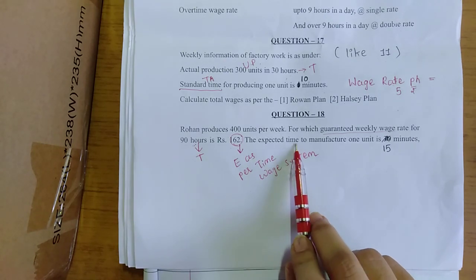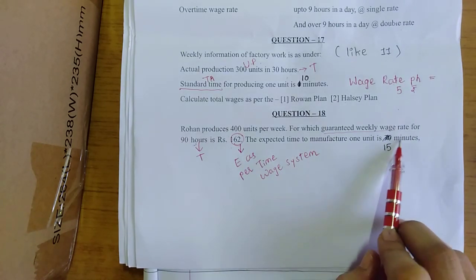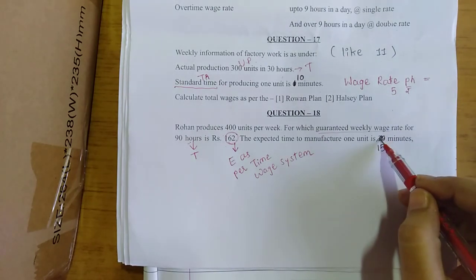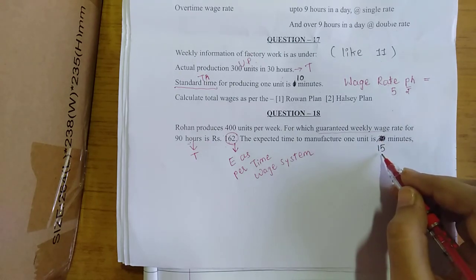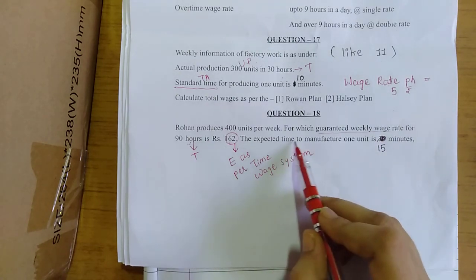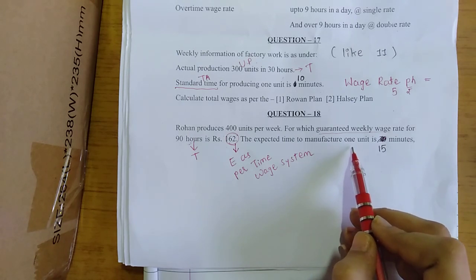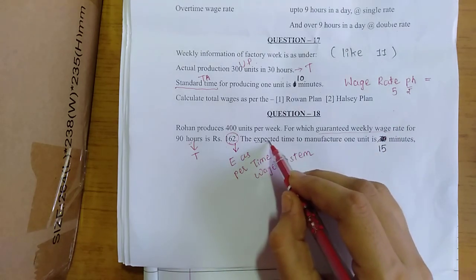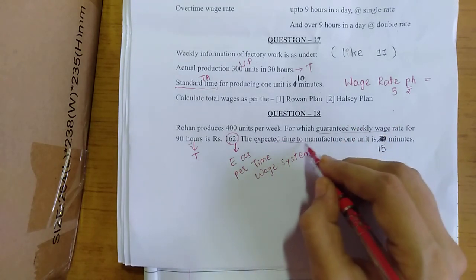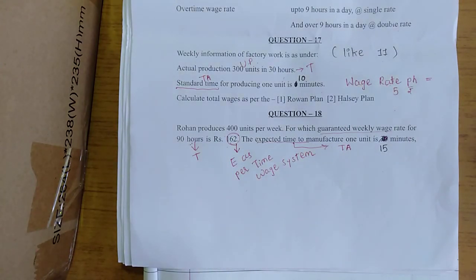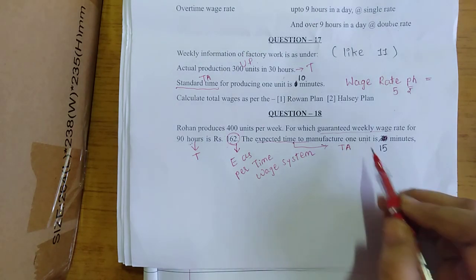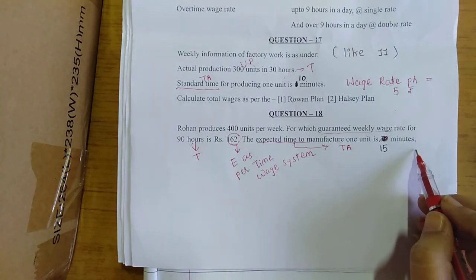The expected time to manufacture one unit is 15 minutes. Students, here you need to make one correction. Instead of 30 units, write down 15 minutes. Expected time to manufacture one unit. What do you mean by expected time? Expected time means standard time, or we can say time allowed. So remember this. Time allowed for manufacturing one unit is 15 minutes.